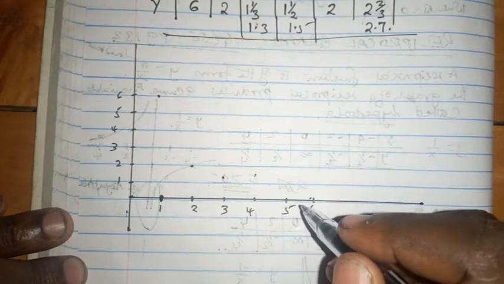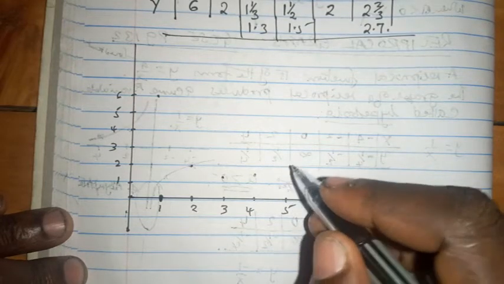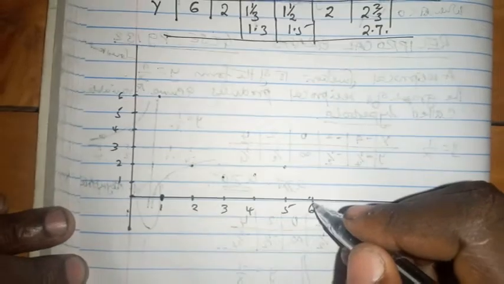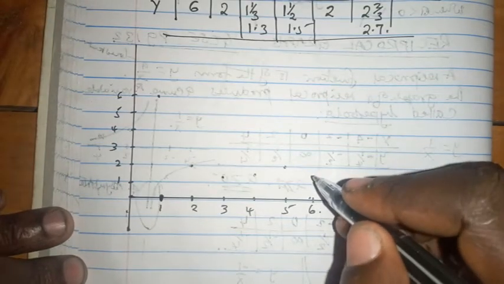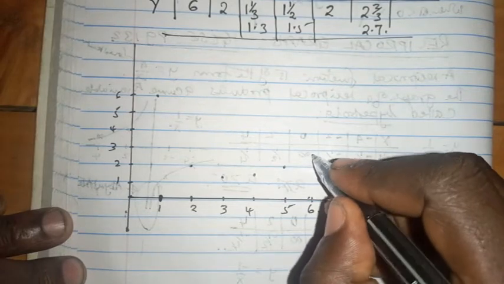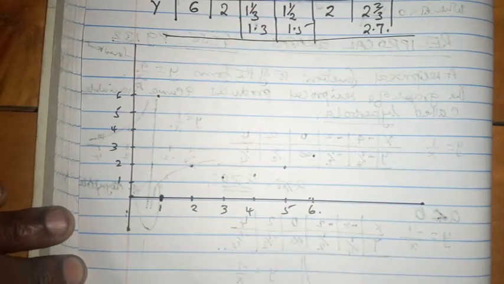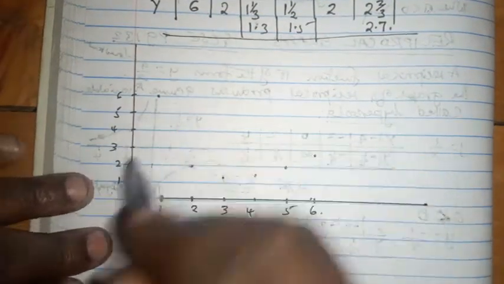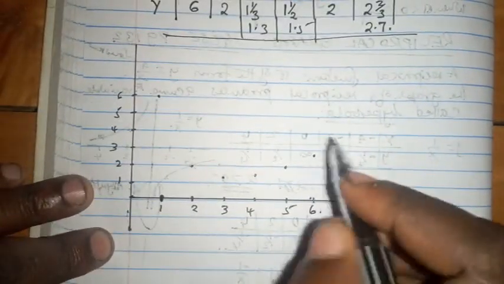When x is 5, y is 2. We get back to 2. When x is 6, y is 2.7 or 2 and 2/3, around there. So our graph, using freehand, you can even start from this side.